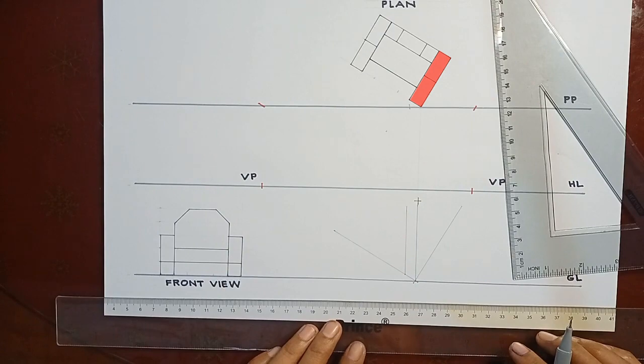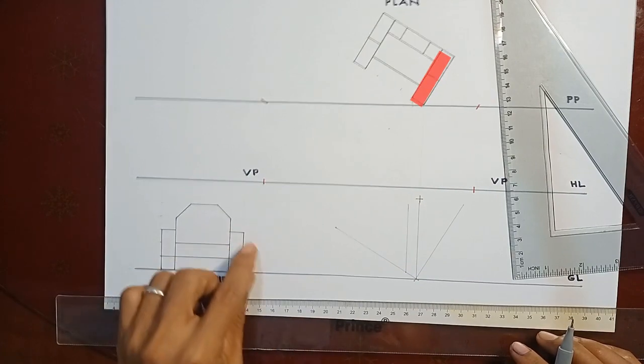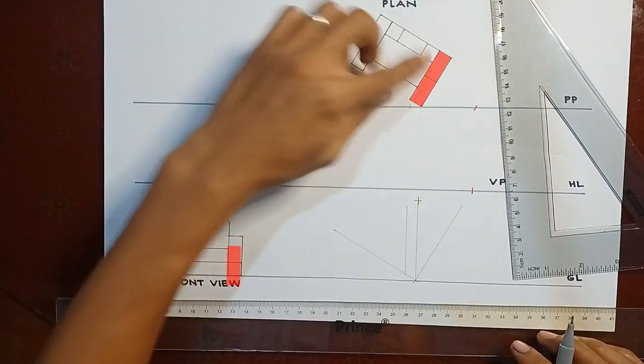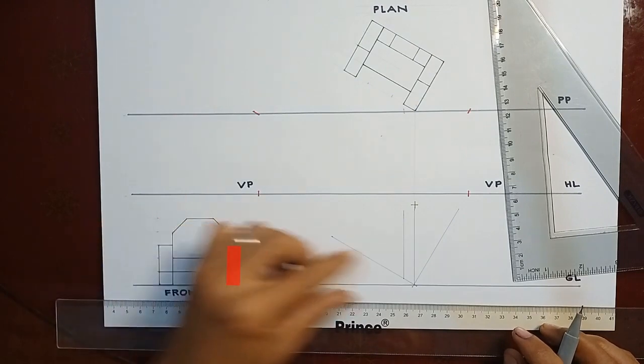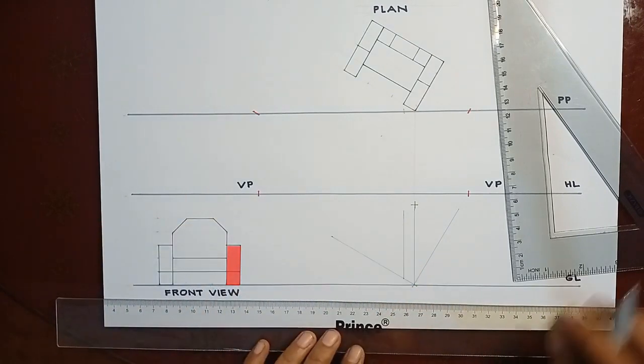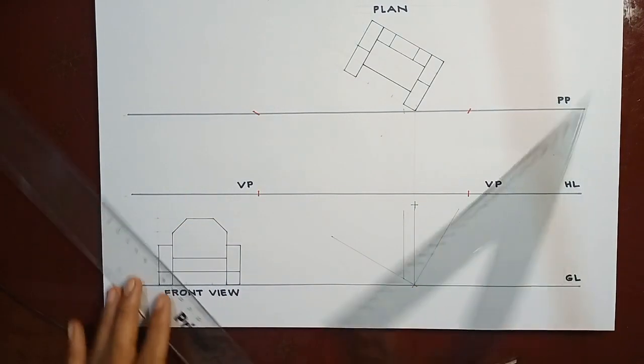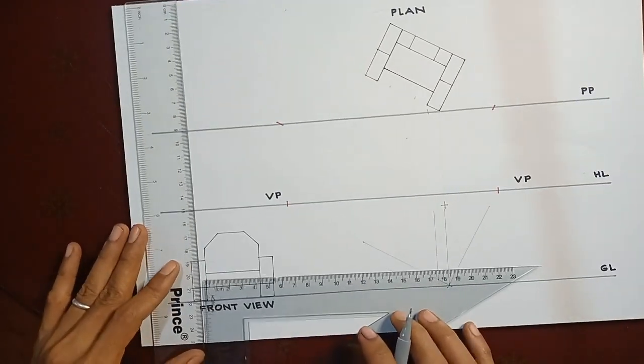Next, identify the same section of the object on the front view. Then, supply the height details of the section by projecting a construction line towards the center axis.